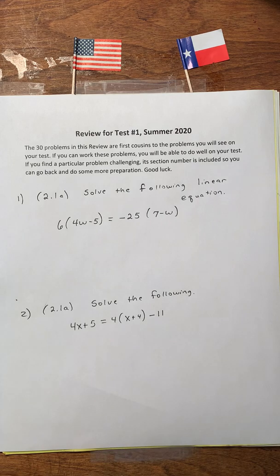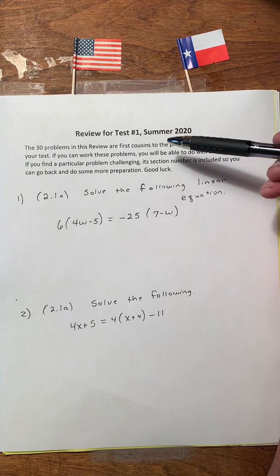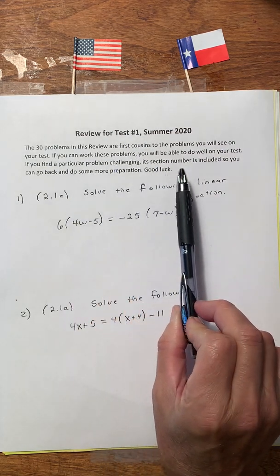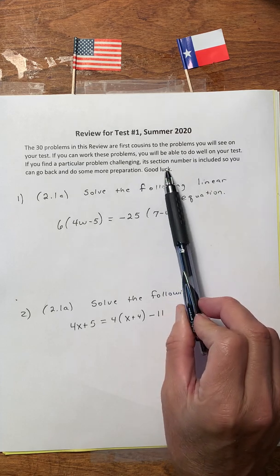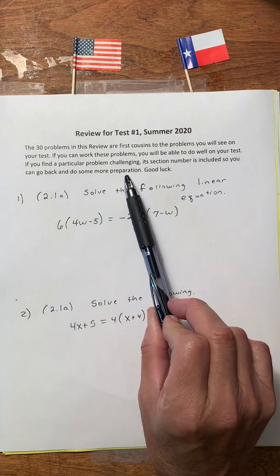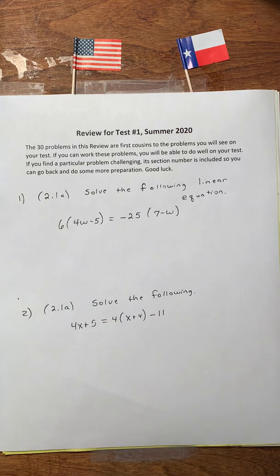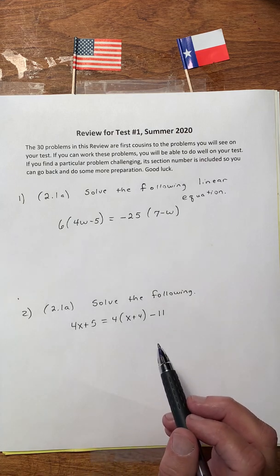All right, our first test is coming up. This is the review for it. The 30 problems in this review are first cousins to the problems you will see on your test. If you can work these problems, you will be able to do well on your test. If you find a particular problem challenging, its section number is included so you can go back and do some more preparation. Let's see what happens when we try to work these 30 problems together.